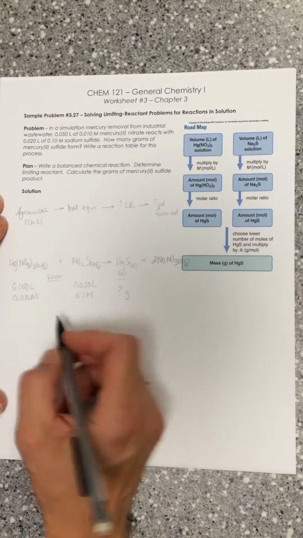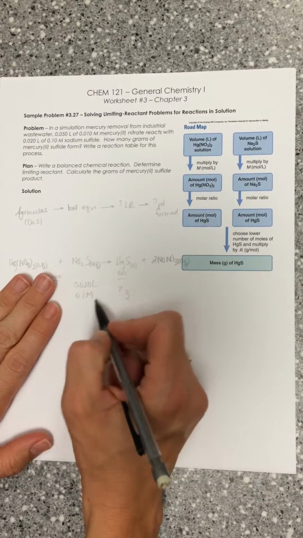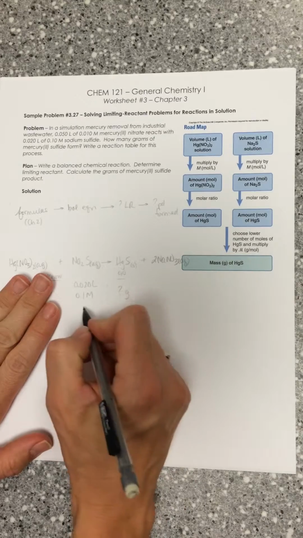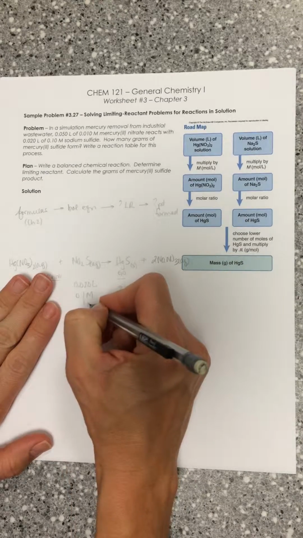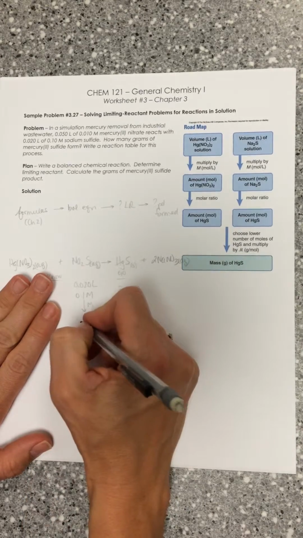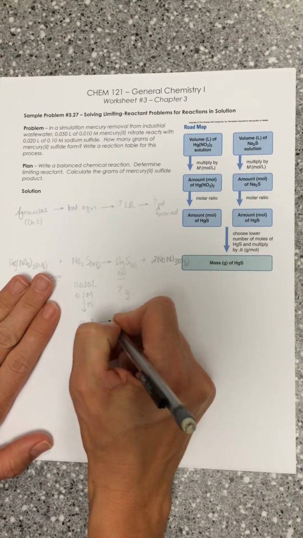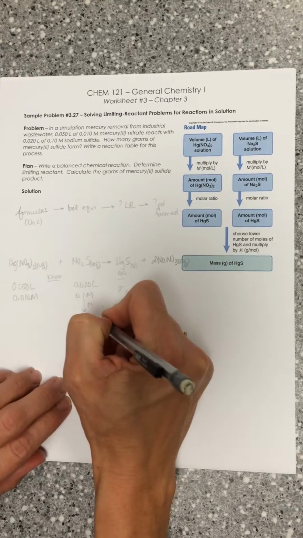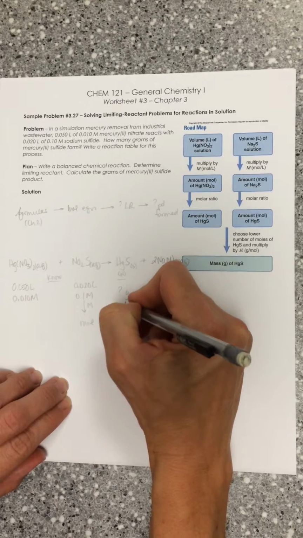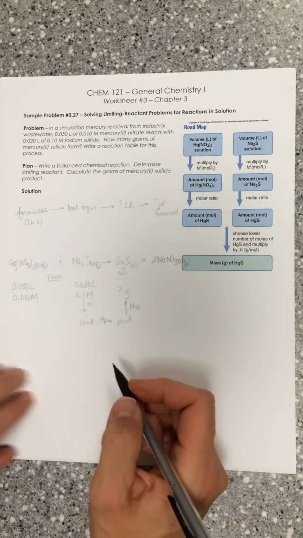Now in this problem, if all we were given was the amount of sodium sulfide, we could walk using molarity from these parameters to moles, walk over to moles of product using the chemical equation, and then using molar mass, walk to grams.